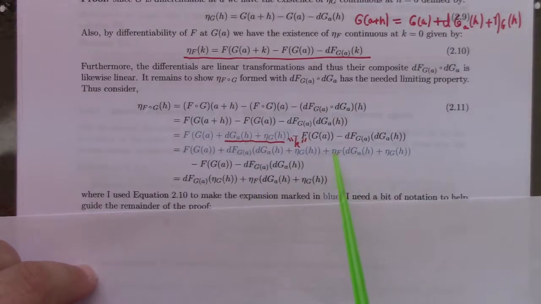Going back to the proof here. So, of course, these cancel, and these cancel, but, excuse me, this is function composition. Not so fast there. We're left with these terms. These cancel, but we're still left with the differential at g of a acting on this mess. Oh, excuse me, just acting on eta of g of h.